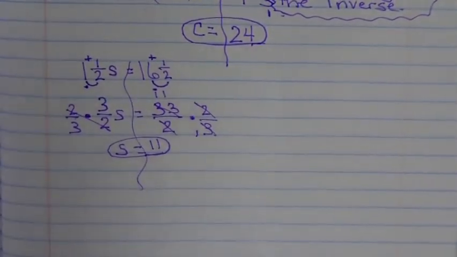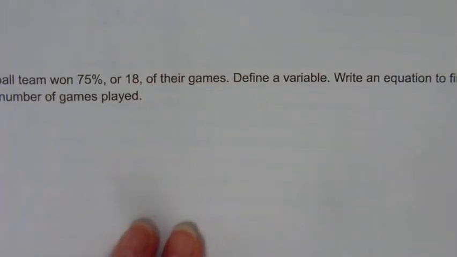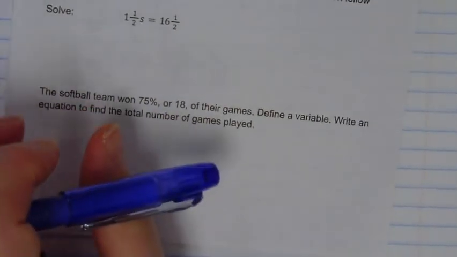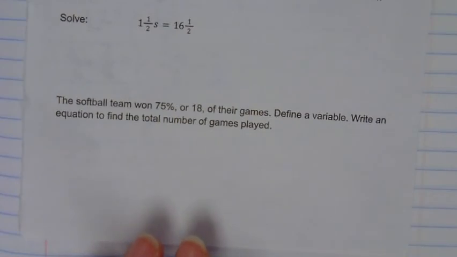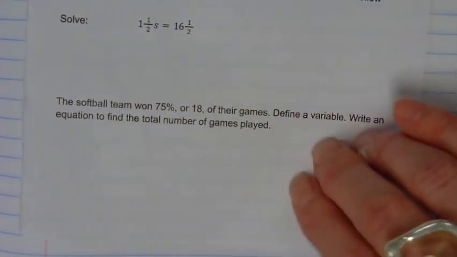There's one other example that I want to do, and it's a word problem. So I apologize for its existence in the world. Actually, let me grab a smaller one. Okay. So it says the softball team won 75% or 18 of their games. Define a variable, write an equation to find the number of games played.